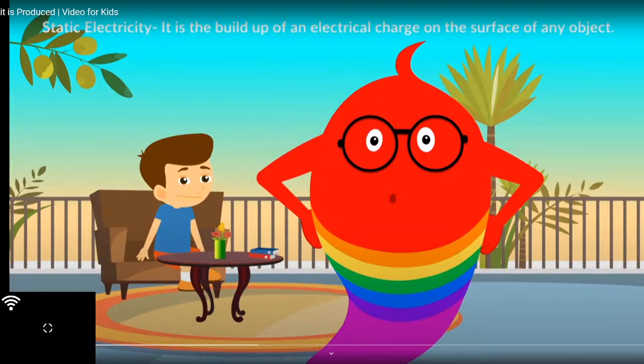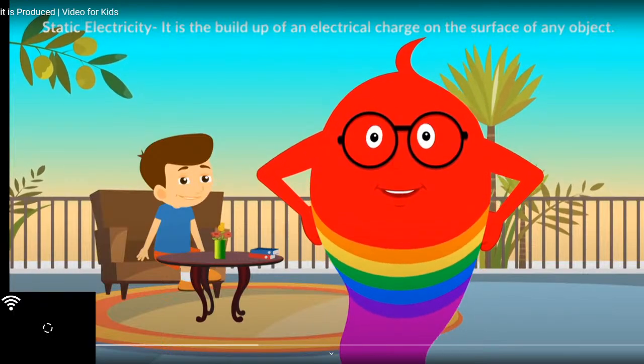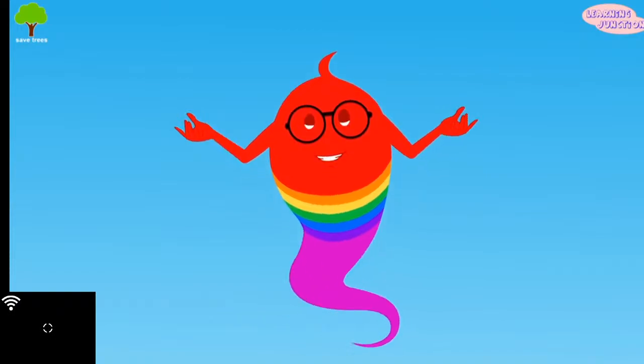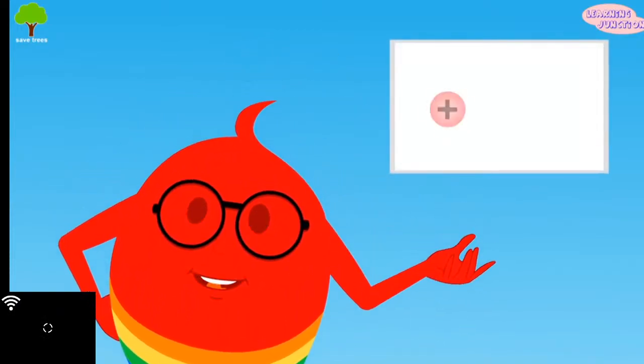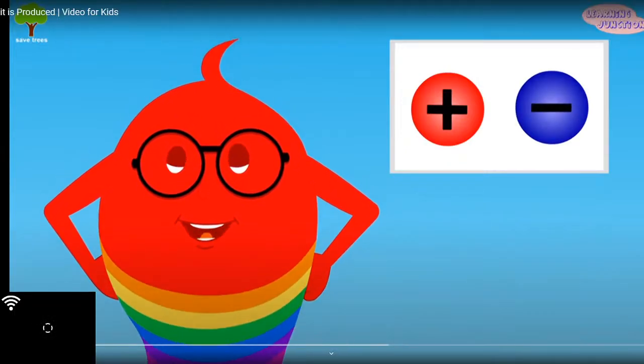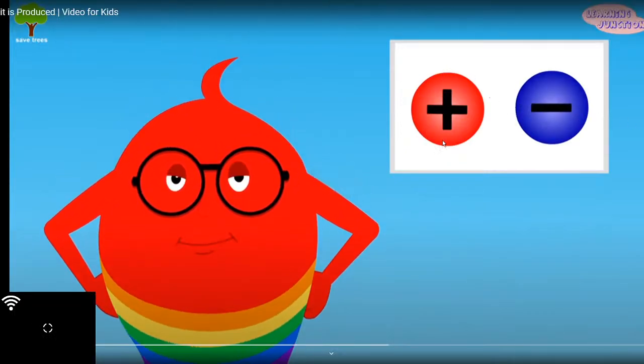Remember that. So it's called static. In other words, we can say static electricity occurs when there is an imbalance of positively and negatively charged atoms. An imbalance in Spanish es un desequilibrio, because we have more positive charges than negative ones, or the other way around.